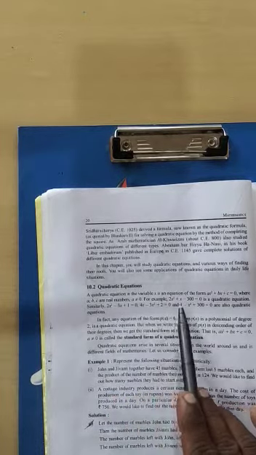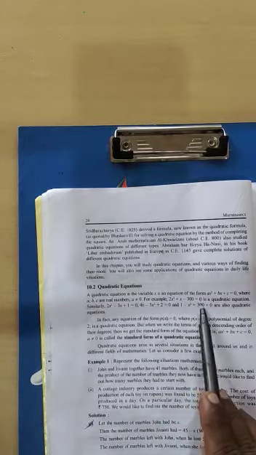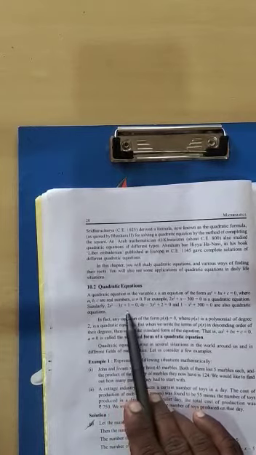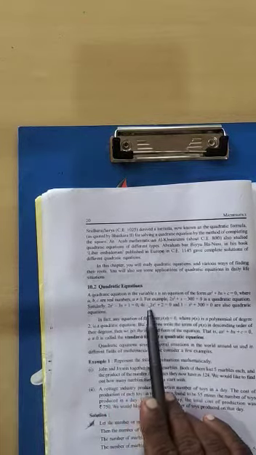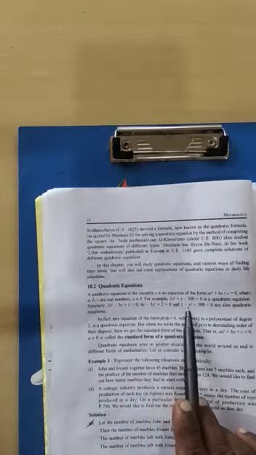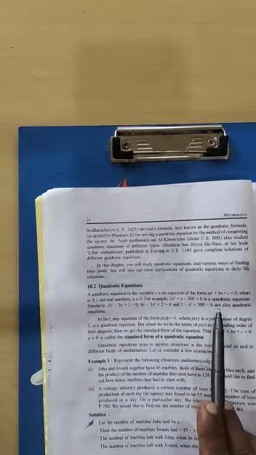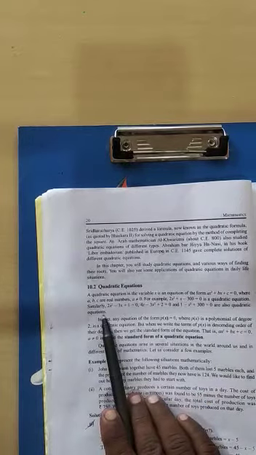For example, 2x² + x - 300 = 0 is a quadratic equation. Similarly, 2x² - 3x + 1 = 0, 4 - 3x² + 2 = 0, and 1 - x² + 300 = 0 are also examples of quadratic equations.